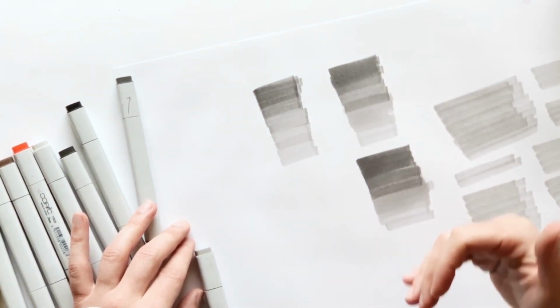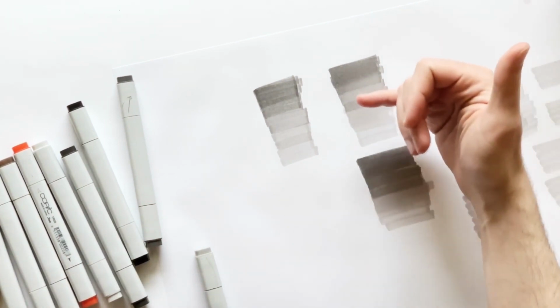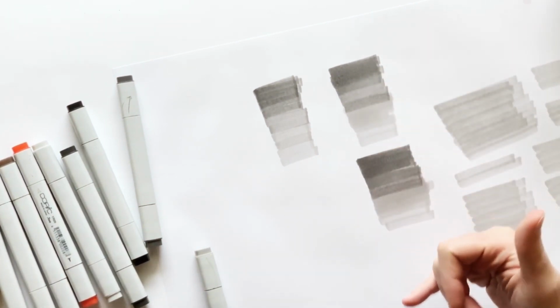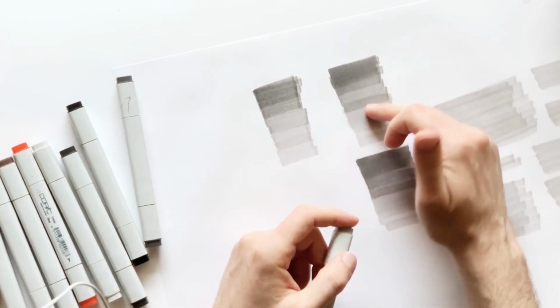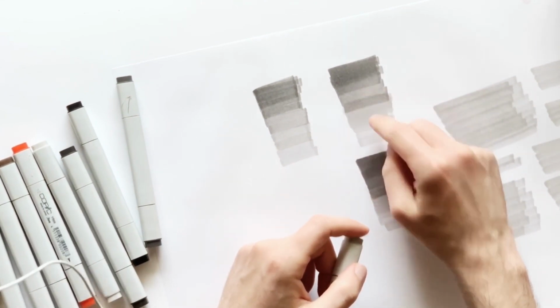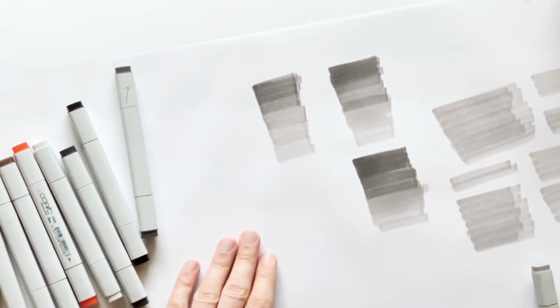Whereas if you want to create a softer transition, let's say you're rendering a matte plastic, that means you have to quickly add the first layer, and on top of that you will quickly add the second layer to create a smooth transition. And you can overlap your markers, like as I did over here. I overlap T3 with T5 to blend them nicely. All right.